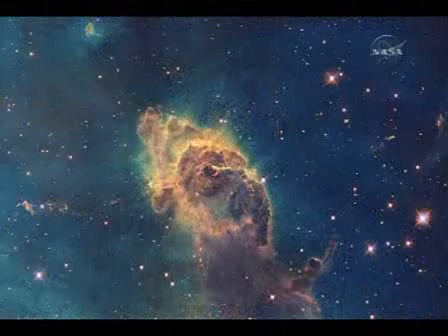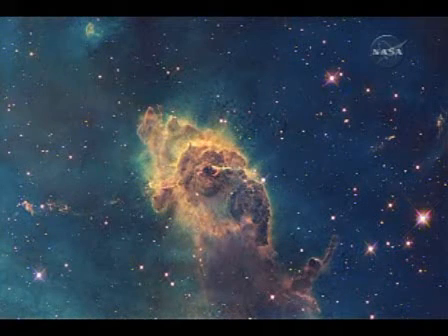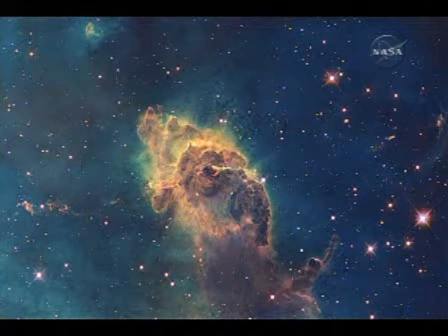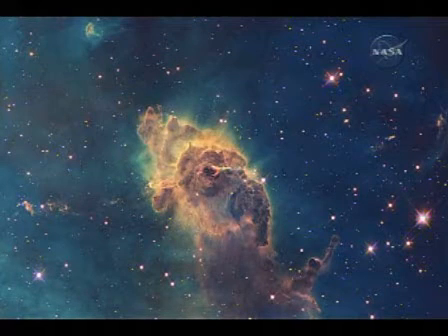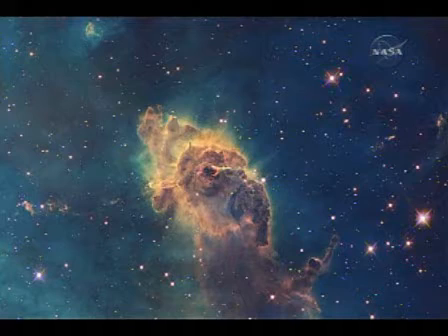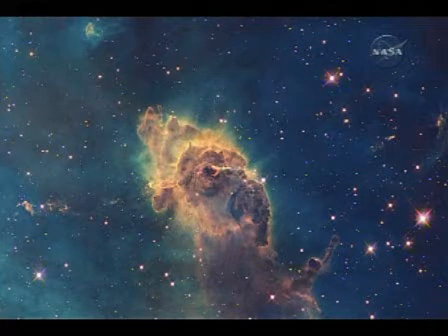Now, for the last picture, we're back in our own galaxy. This is a cloud of dense material which is being bombarded by intense radiation from surrounding stars. You don't see the surrounding stars. They're out of the field, but they're bombarding the cloud in the center.